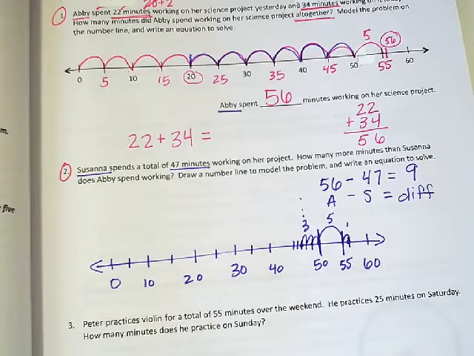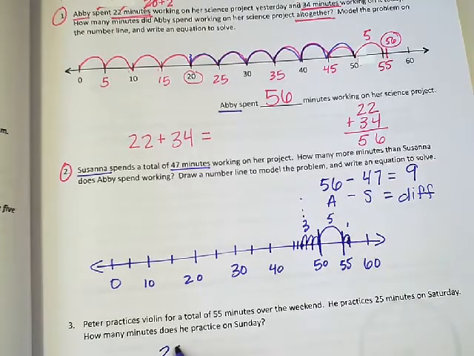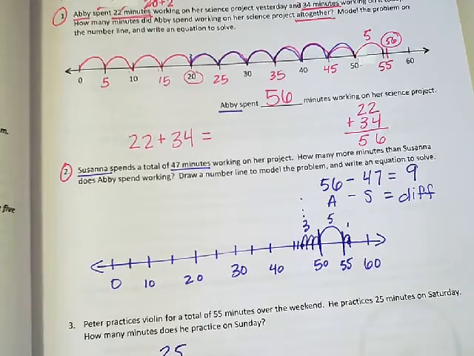Great job. Number 3. Peter practices violin for a total of 55 minutes. He practices 25 minutes on Saturday. How many minutes does he practice on Sunday? So, what's your equation going to be? 25 minutes on Saturday. Our total has to be 55, so we don't know this number, equals 55.